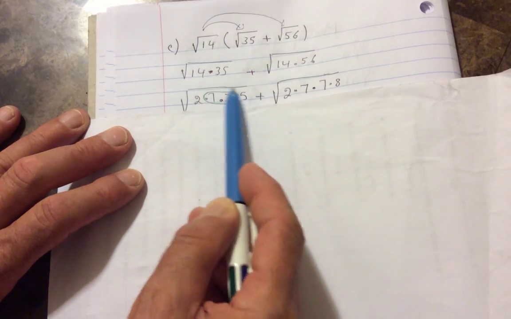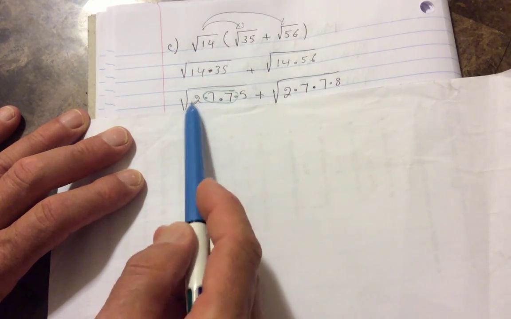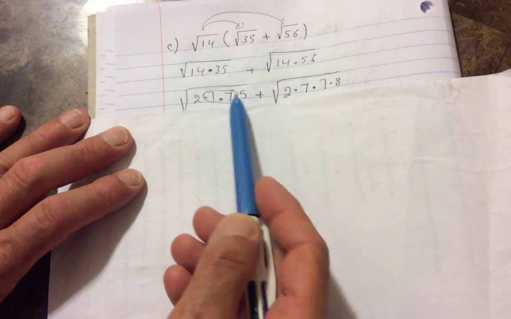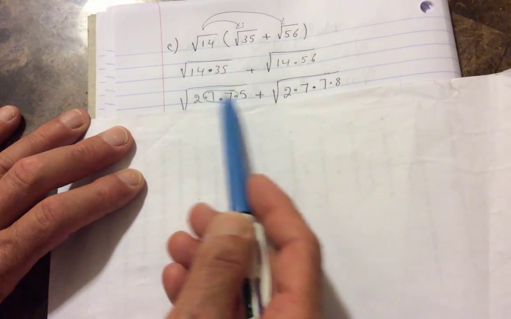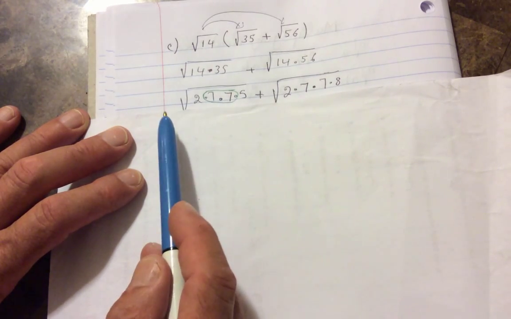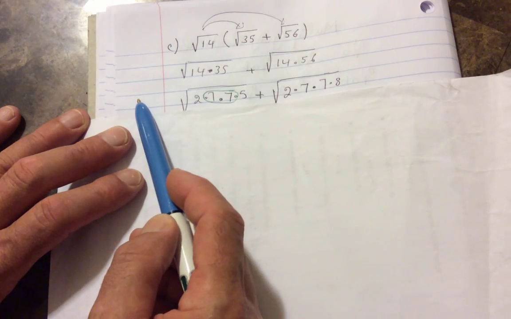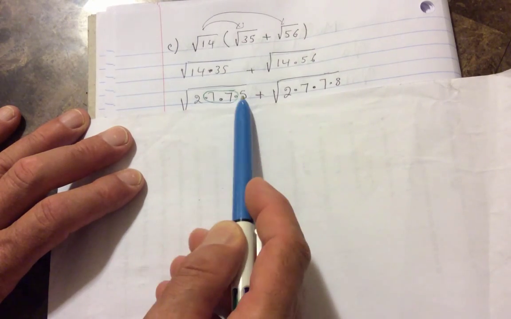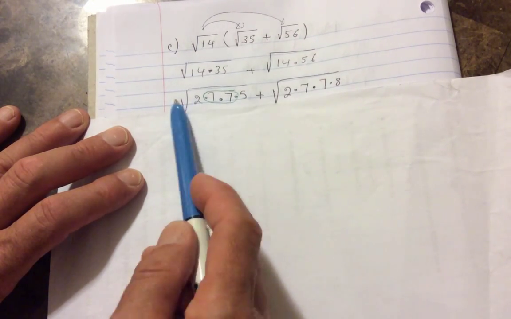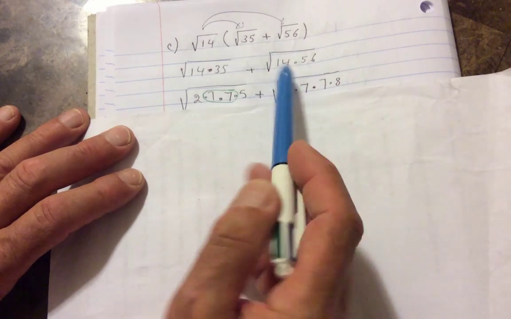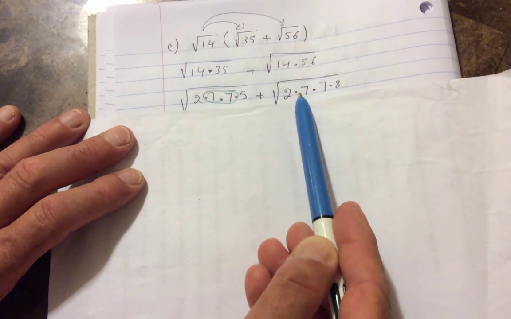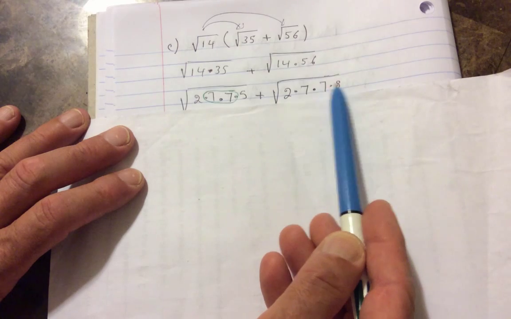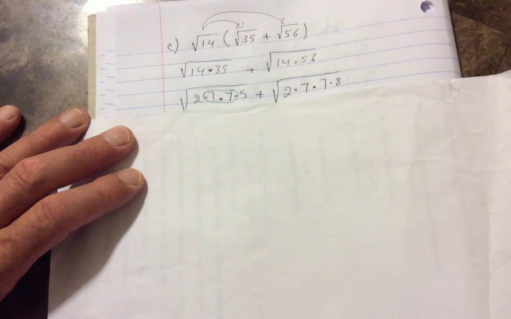So now I have two 7s, because I need to group them in 2s, like 2 members, because over here it's an invisible 2. So with 2 7s, I can take 1 7 outside, but this 2 and this 5 stay inside as 2 times 5, which is 10. 14, same thing, 2 times 7, 56, 7 times 8. Here's another group of 7 also.